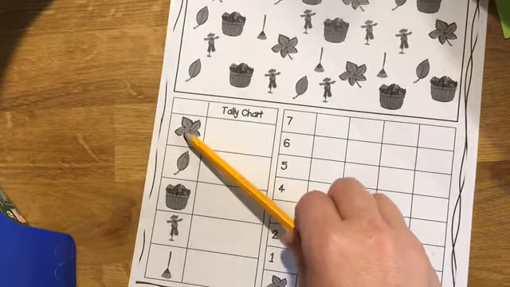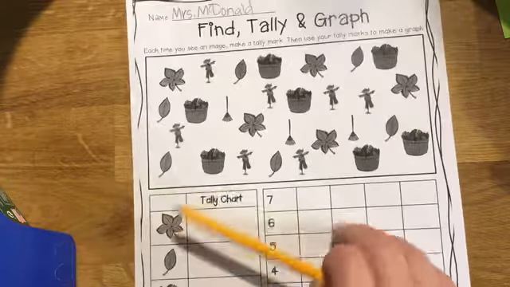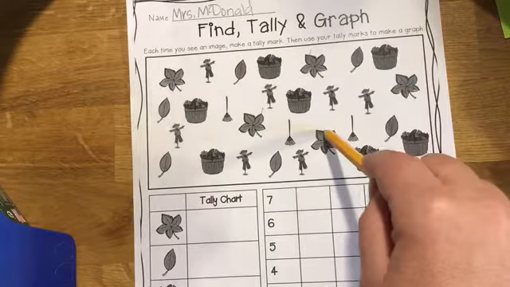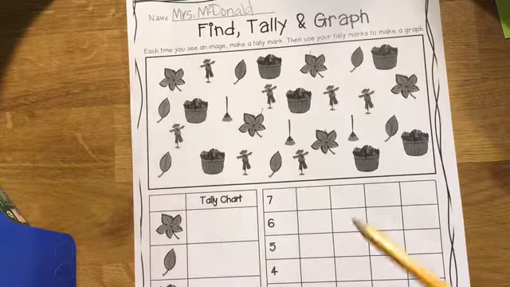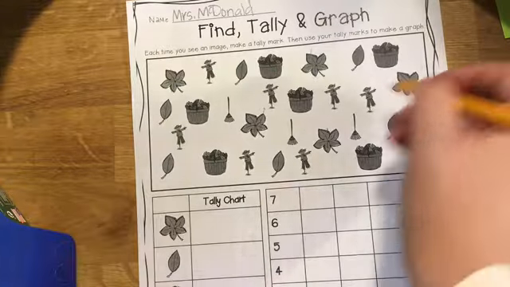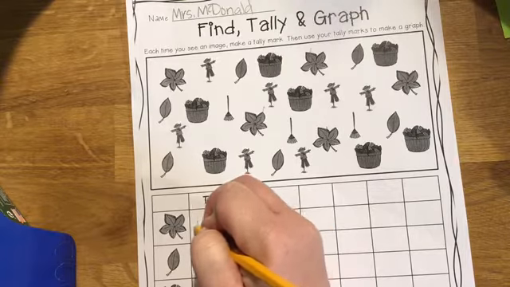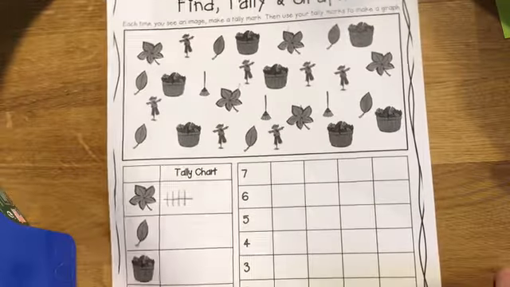Let's start with these big maple leaves. How many big maple leaves can we find? 1, 2, 3, 4, 5. I counted 5 maple leaves. Now I'll tally it. 1, 2, 3, 4. Number 5 shuts the door right there.